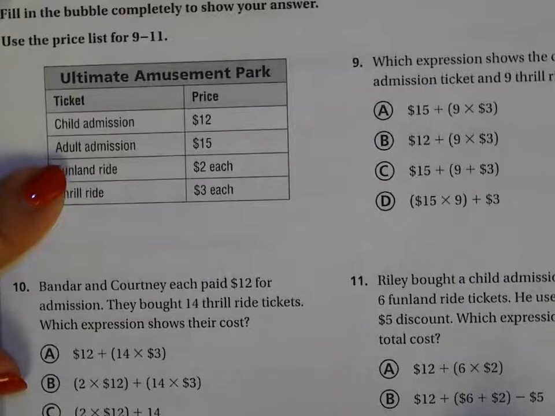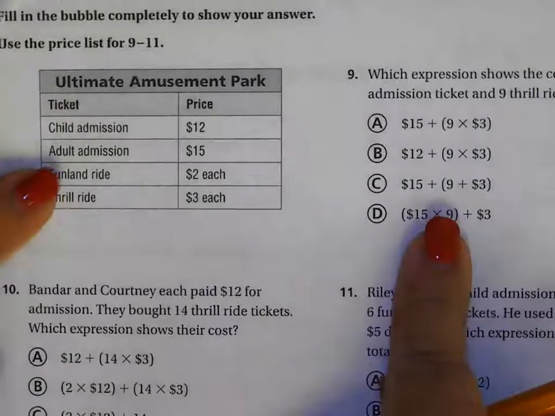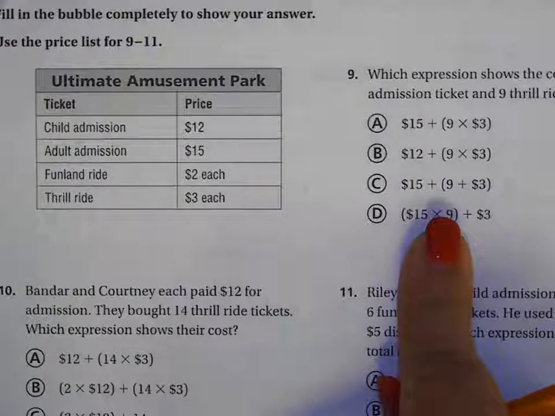I'm going to be using this chart to answer question number 9. I have to reduce it just a tad. There we go. A little bit more.